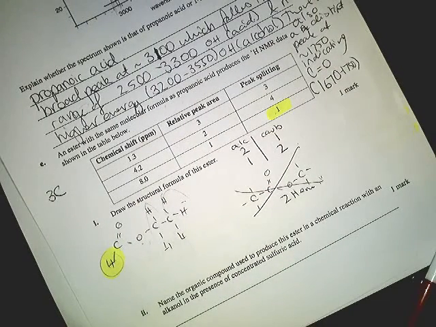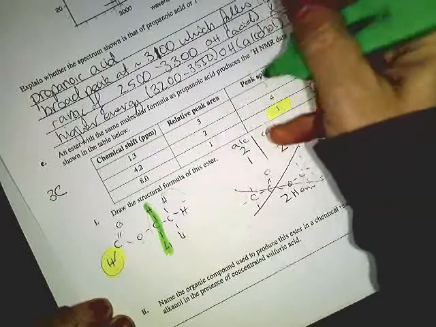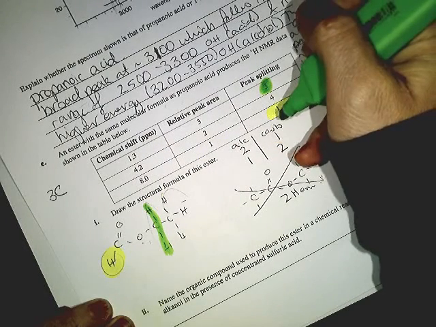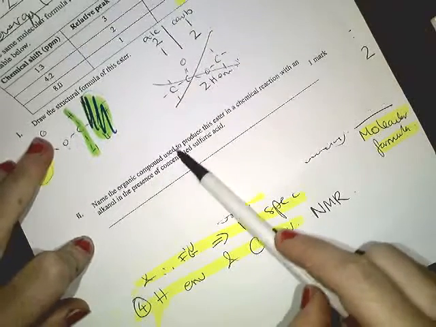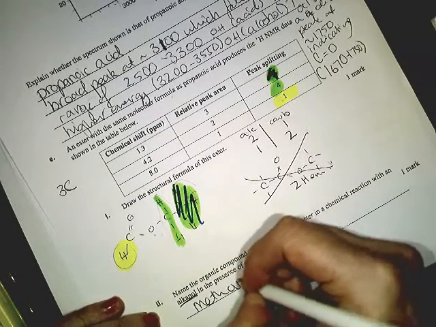If you just highlight which one's which, I can just tell by the peak splitting. This one's split into 4, and this one's split into 3. So that's that one. And relative peak area 3 to 2 to 1. Okay, now it says here, name the organic compound used to produce this ester in a chemical reaction with an alkanol. Okay, so it's talking about the carboxylic acid, so it would be methanoic acid.